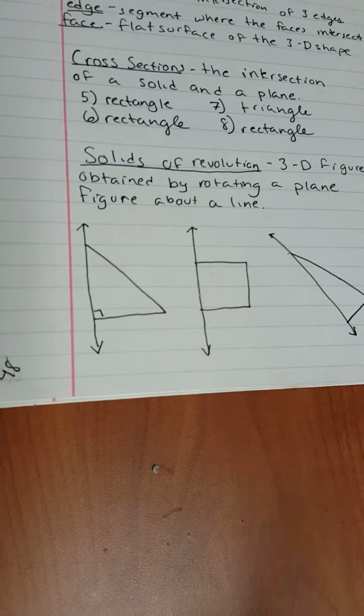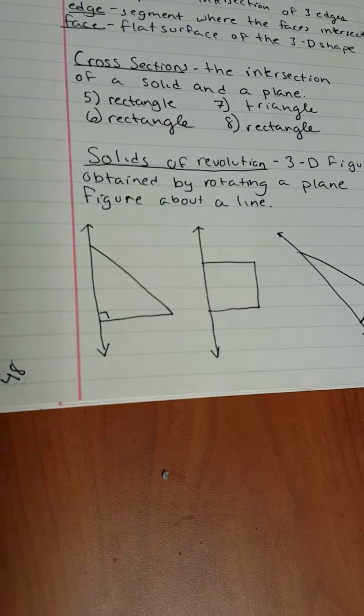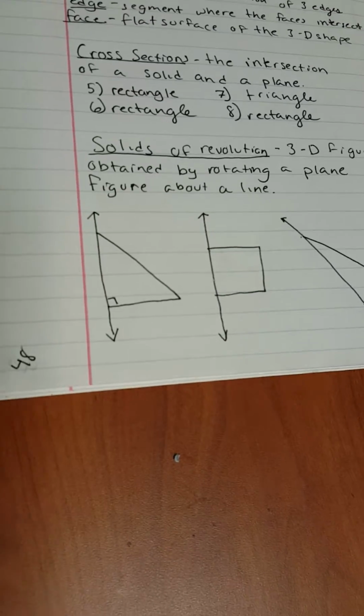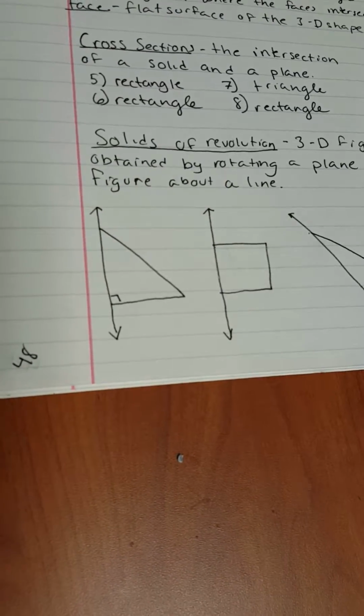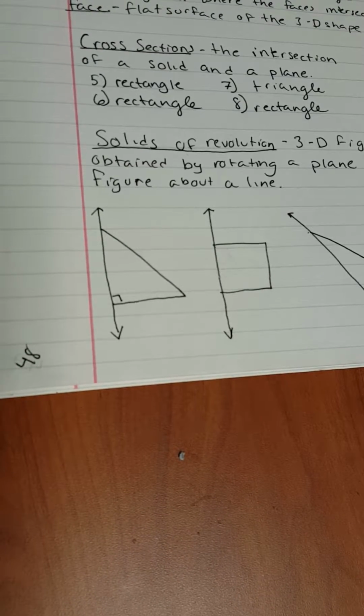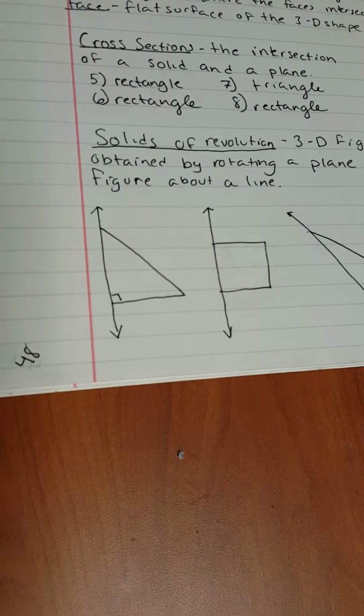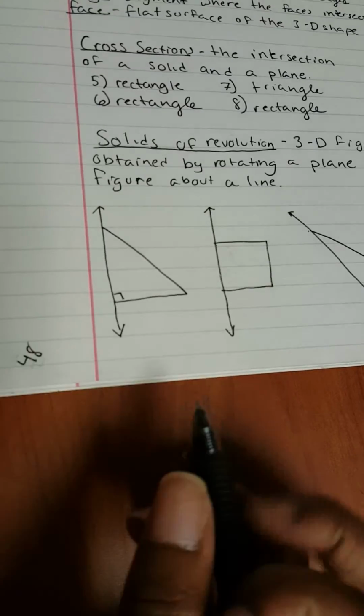Realize when you're rotating, it's not going to have any sharp edges. It's rotating, so it would be going around. So what shape would that be? A cone.